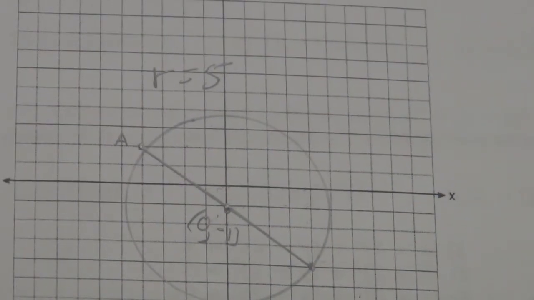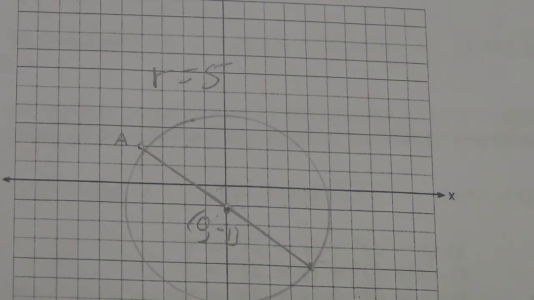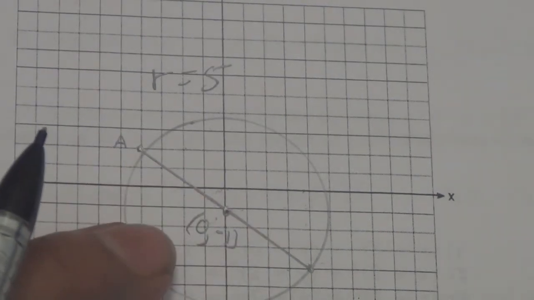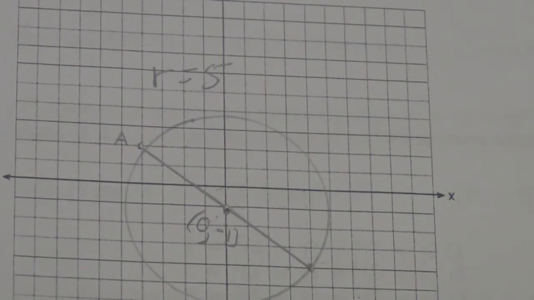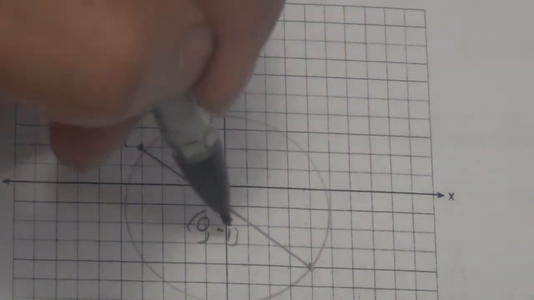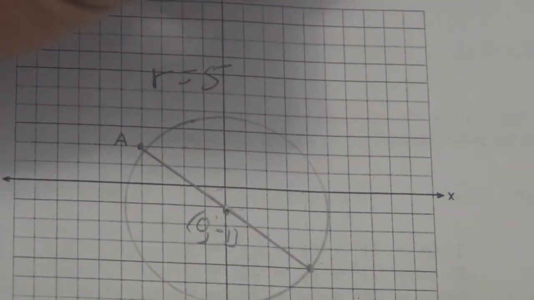Now what am I supposed to do? I'm supposed to write an equation of the circle with this diameter and this center. Alright, cool then. So that's exactly what I'm gonna do. So the center is (0, -1).